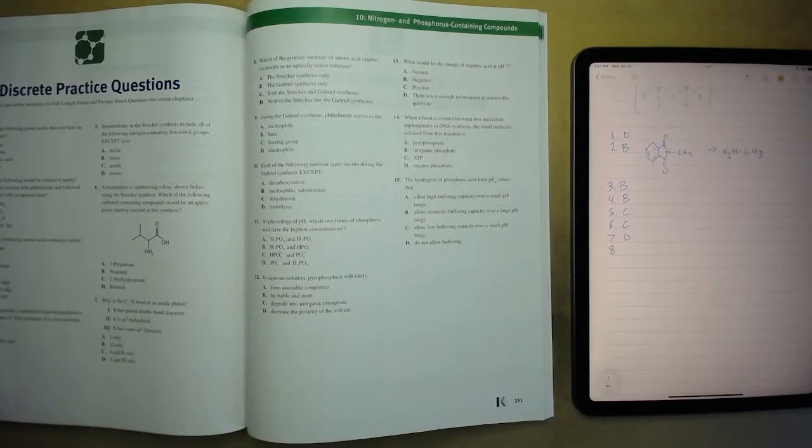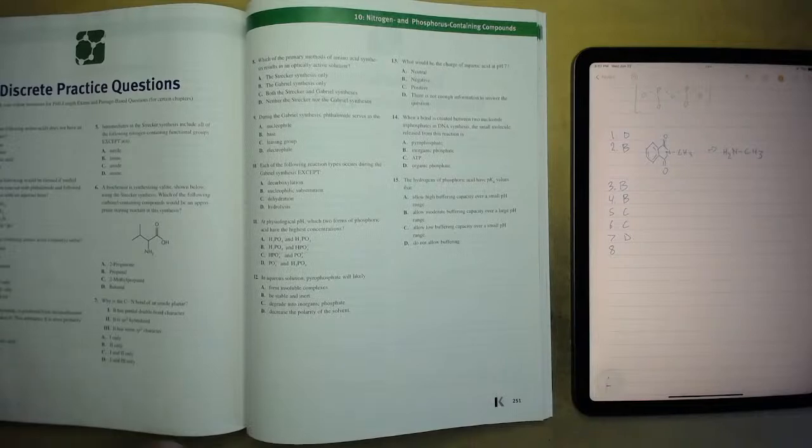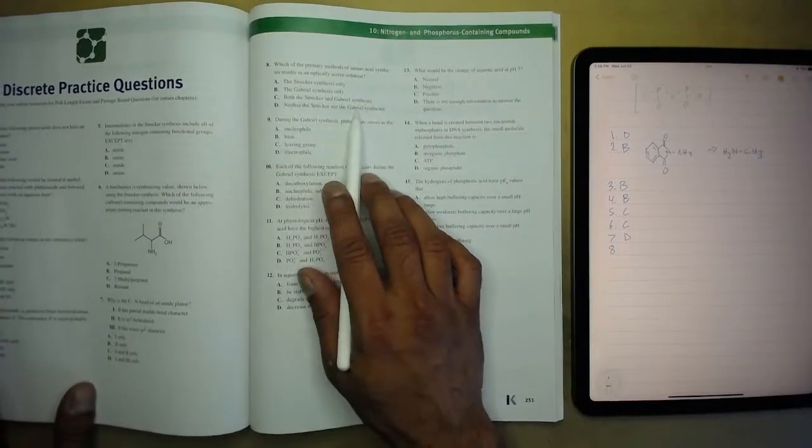Number 8. Which of the primary methods of amino acid synthesis results in an optically active solution? Well, I think we learned that they both do, right? Both the Strecker and Gabriel syntheses.